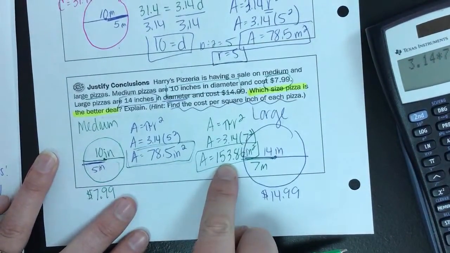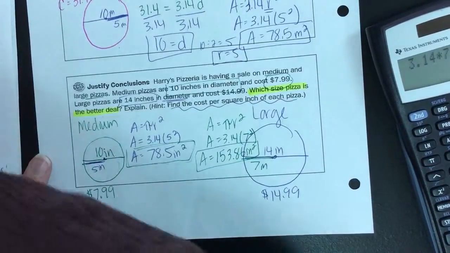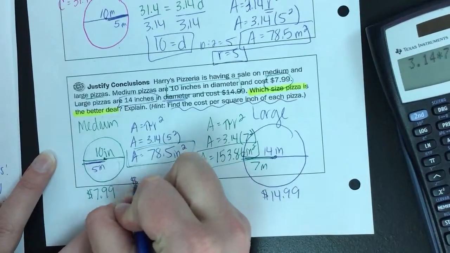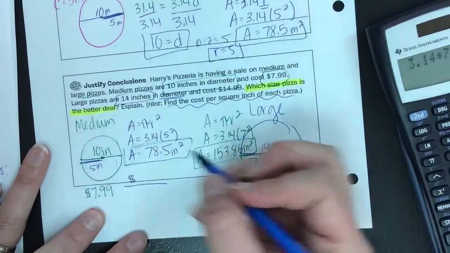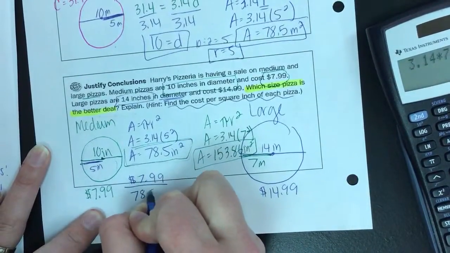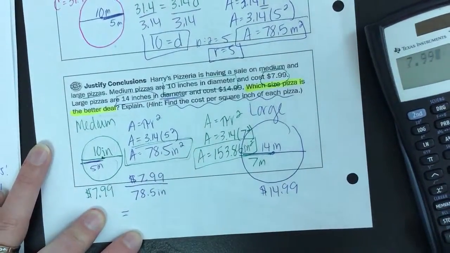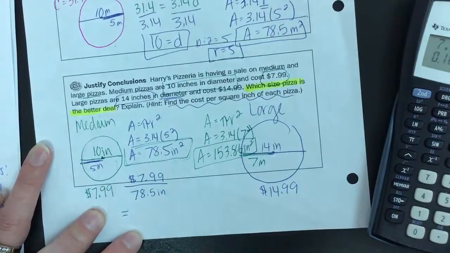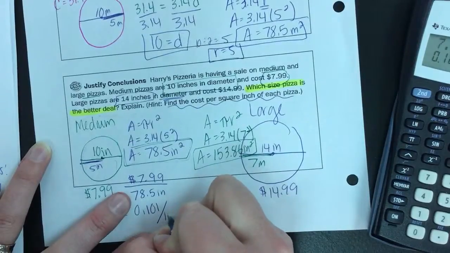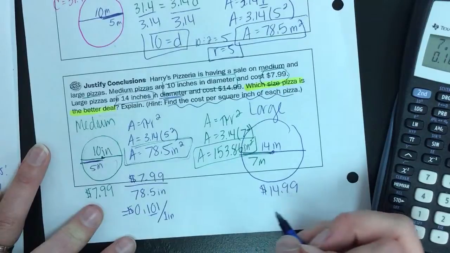So this is the area of the medium pizza. It's definitely less than the area of the large pizza, but is it less money per square inch? So the way we find that is to find a unit rate. Remember, a unit rate, we usually put the money on the top and we divide by whatever the second unit is on the bottom. So it's going to be $7.99 for 78.5 square inches for the medium. So that's going to be 7.99 divided by 78.5 gives me 0.101 per 1 square inch. And this is money. So essentially we're talking about like 10 cents per inch, about.